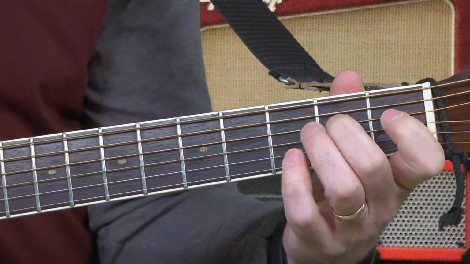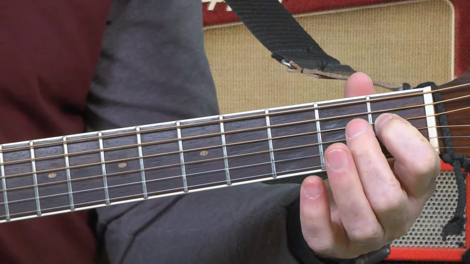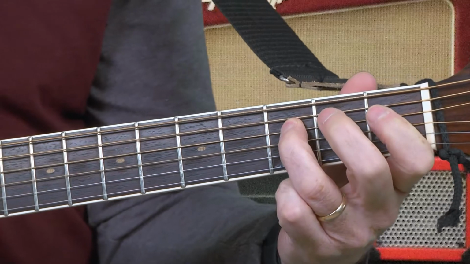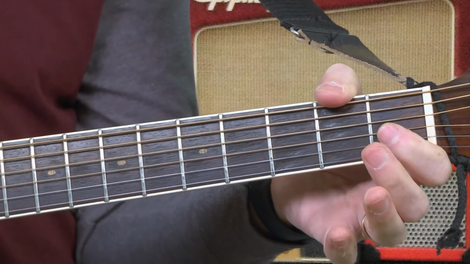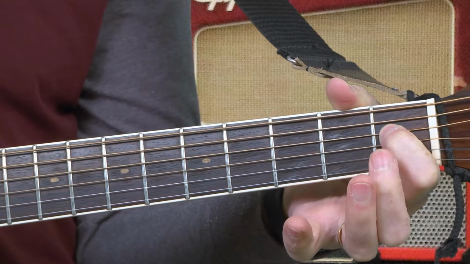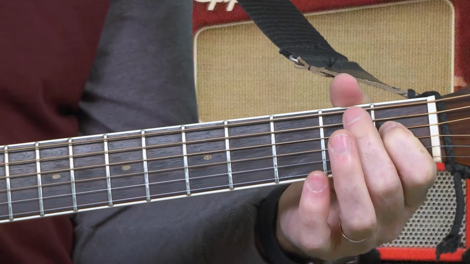All right, so now let's apply again what we already know about flats and sharps. If this is an E, if I go down a half step, 1 fret, that is going to be an E flat, okay? Now, if I'm on a D and I go up a half step or 1 fret, that's a D sharp, okay?